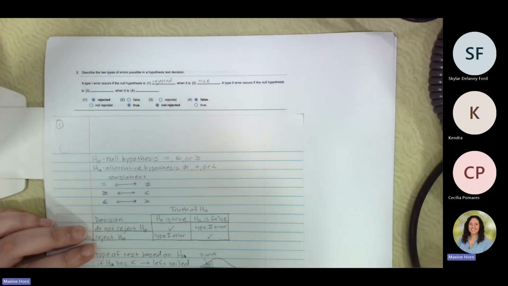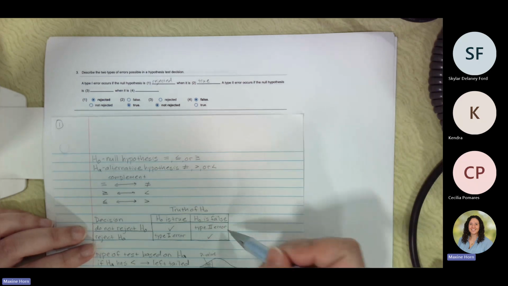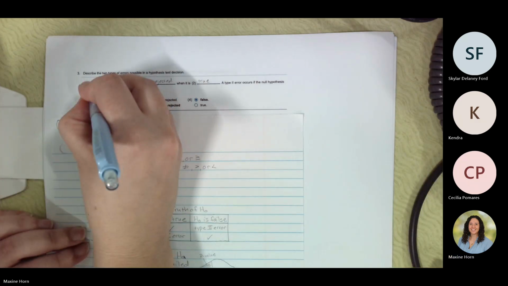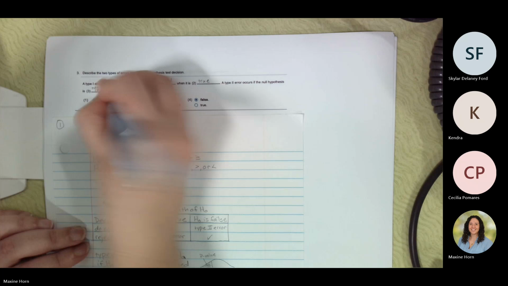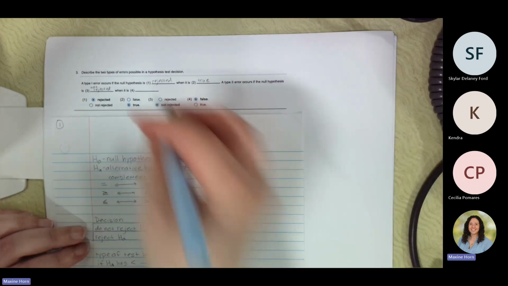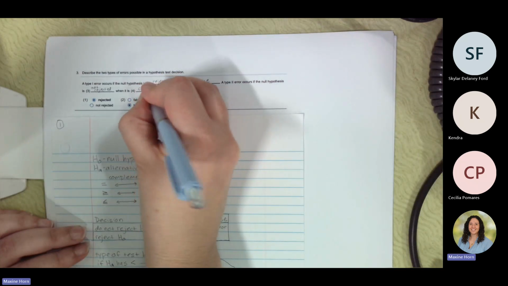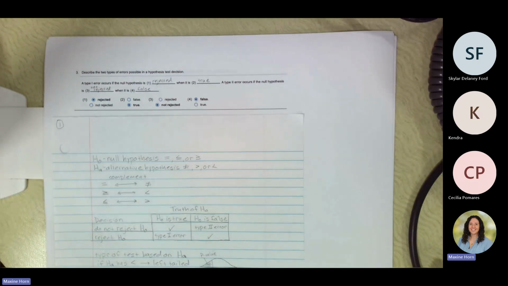It was true, but we rejected it. That's an error. That's a type 1 error. A type 2 error, this other type of error, occurs if the null hypothesis is not rejected, but it's false. So it was false, but we didn't reject it when we should have. So that's the type 2 error.